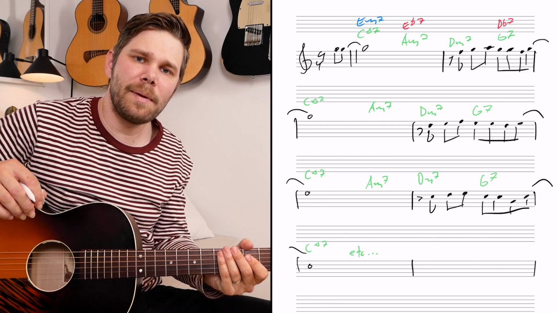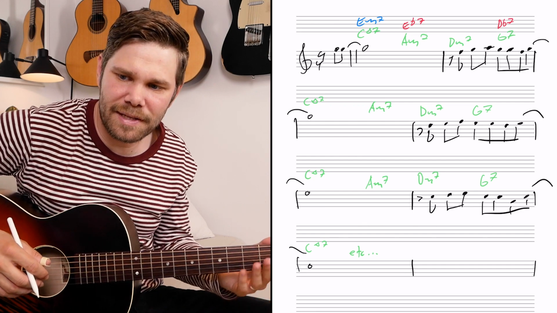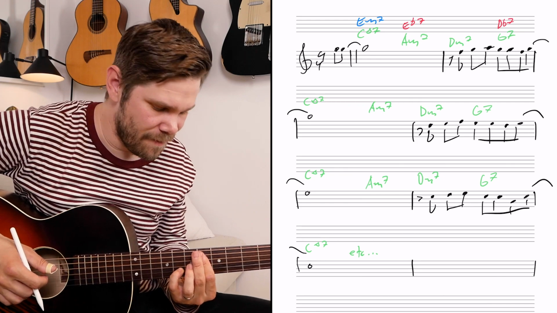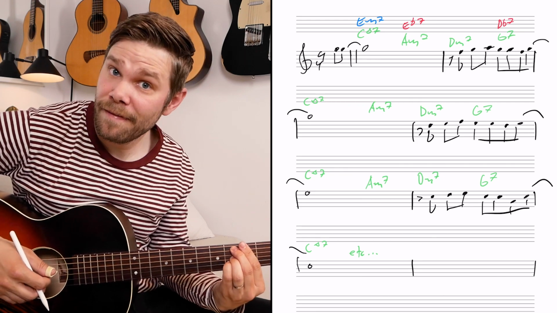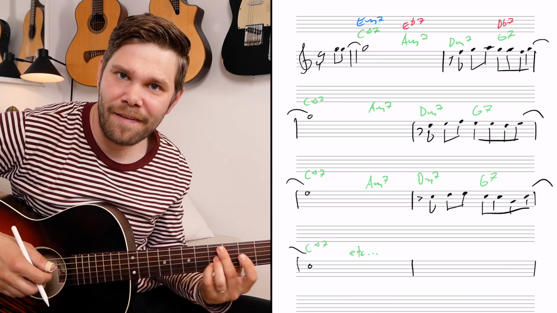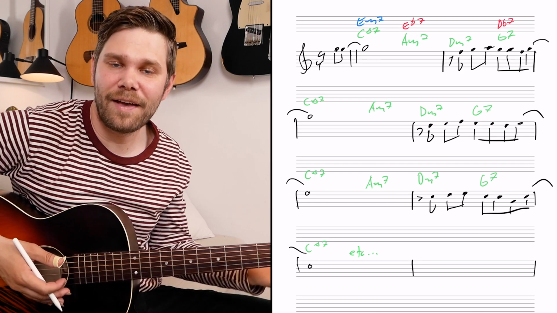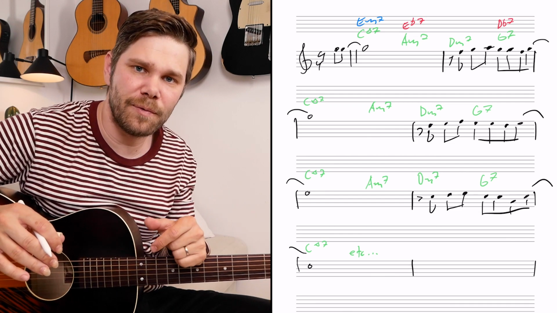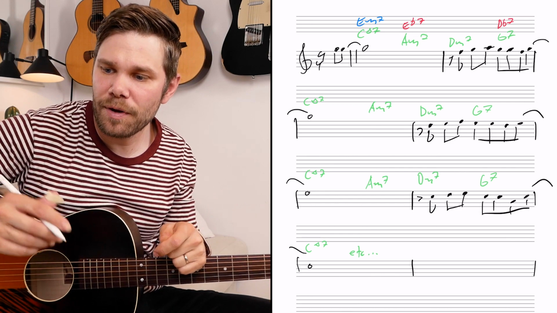So let me play the first two lines, just really simple. So here we go. Okay, so that's the changes we have made now. And we're going to continue.